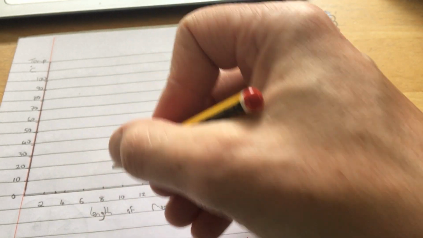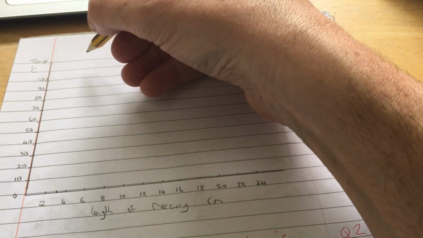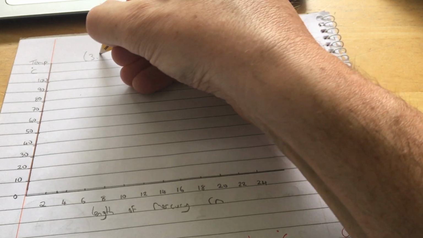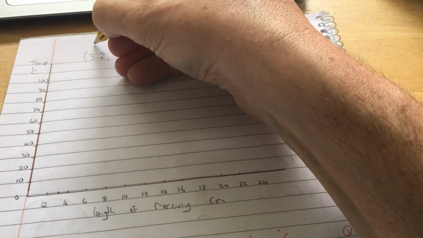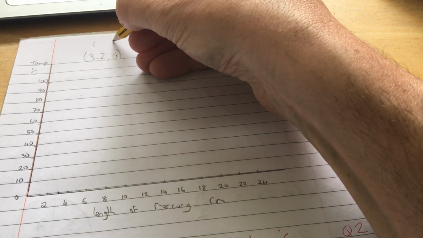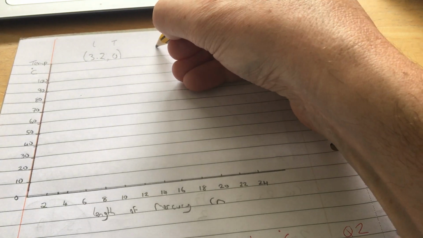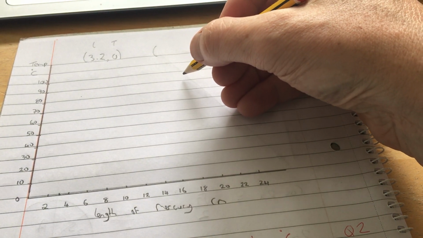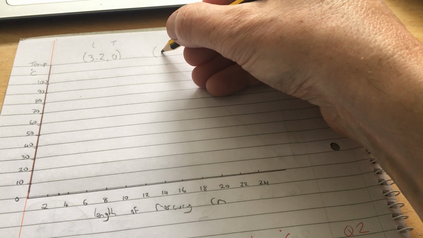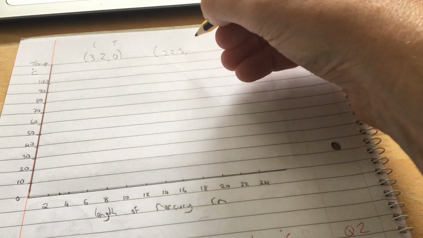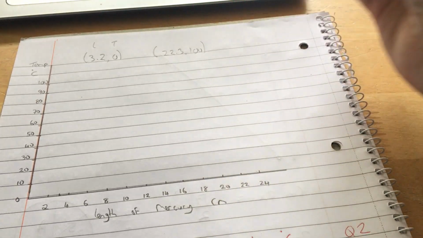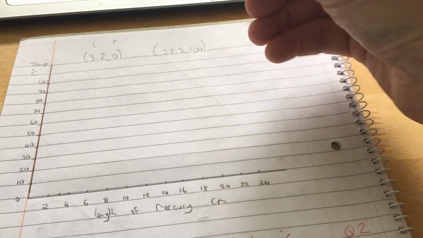So basically I have two coordinates. I have 3.2 and 0, this being the length and this being the temperature. And I have another one, 22.3 and 100, because it's in steam.